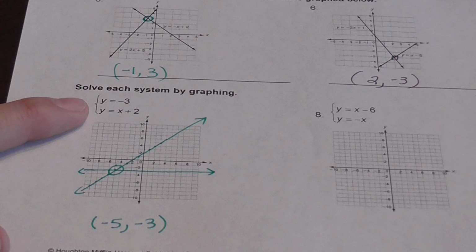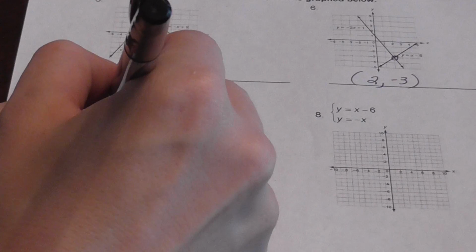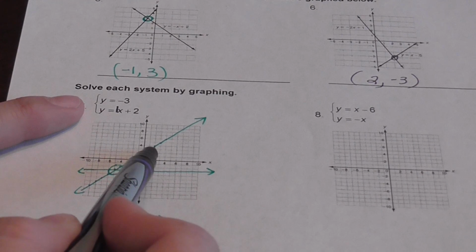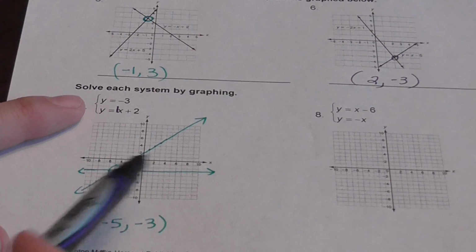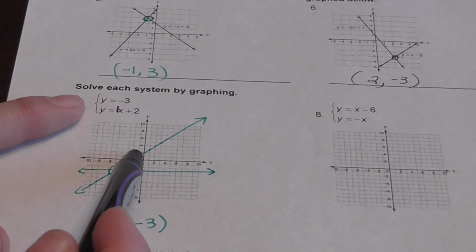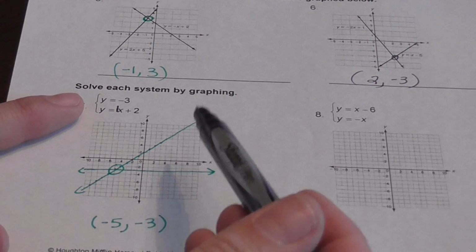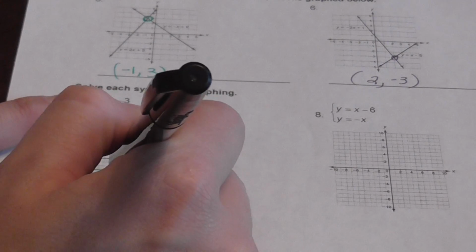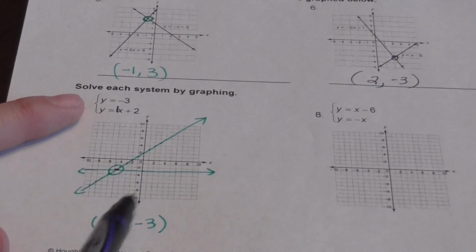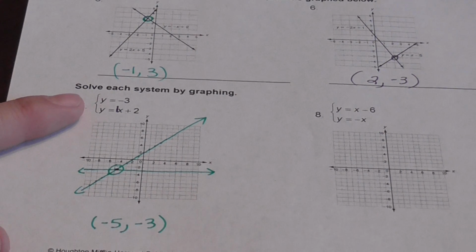Then the next line is y equals x plus 2. So I'm going to start over here at 2, and my slope would be 1 because it's right in front of the x. So I'm going to go to the right one, up 1, right one, up 1, right one, up 1. It's a positive slope, so a positive over a positive. Or I could go left 1, down 1, because that's a negative direction over a negative direction. And I drew the line, and I look to see where they cross, which is this point right here. If I go up from there, that's at the point x value of negative 5. And if I go to the right from here, that's at the y value negative 3.